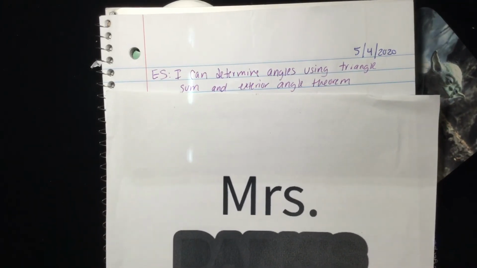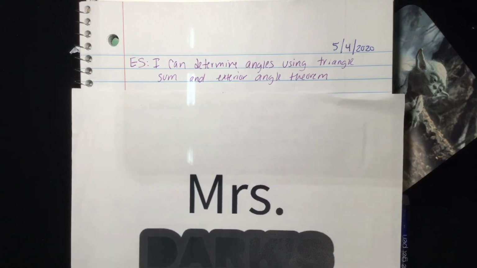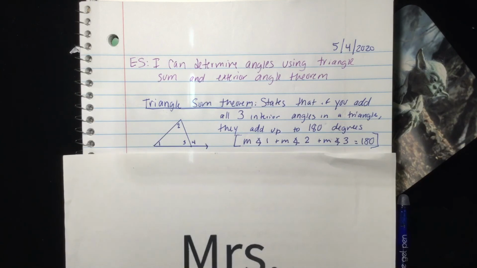Okay, so what we're going to be doing today is determining the angles using the triangle sum and exterior angle theorem. So we're going to get into it, and we are going to have some definitions to start out.